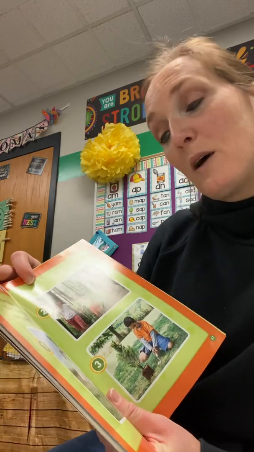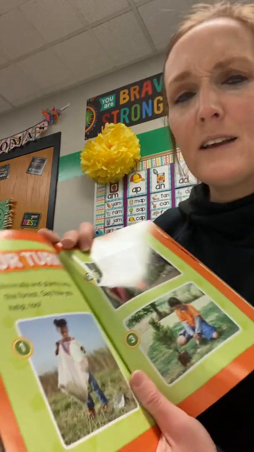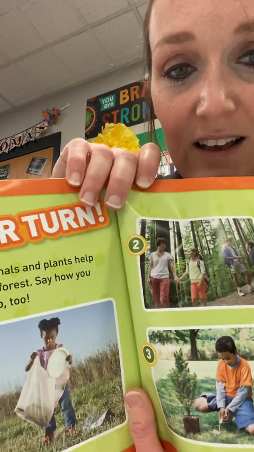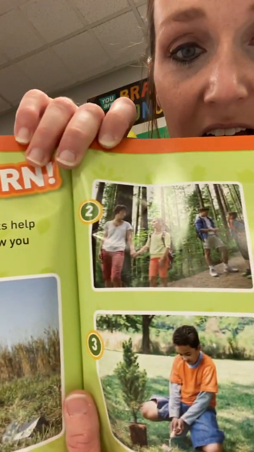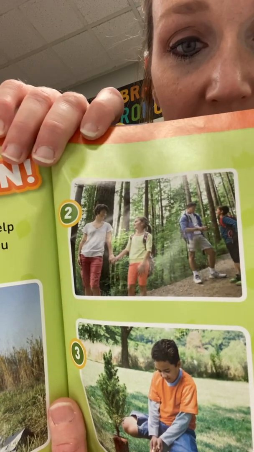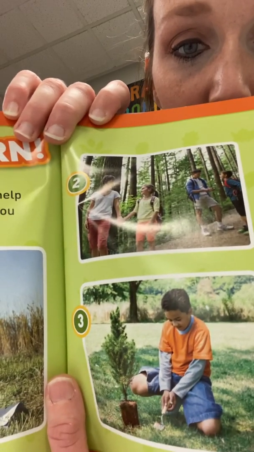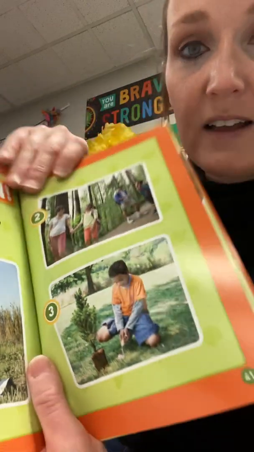Animals and plants help the forest. Say, how can we help the forest? What are they doing in these pictures? Look, she's picking up trash. They're going on a hike. Oh, and planting new plants.